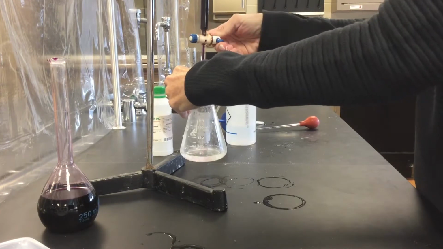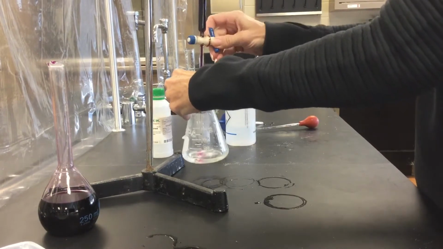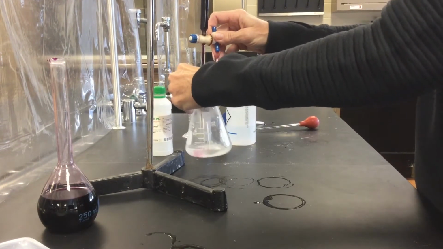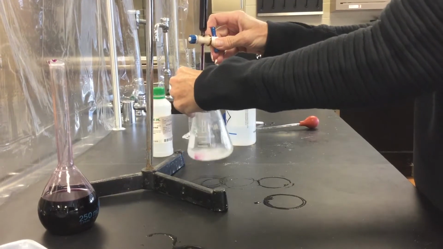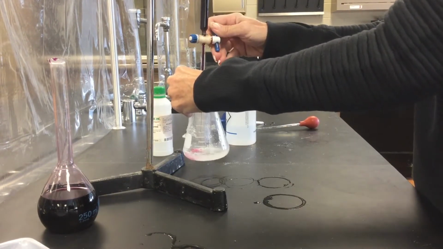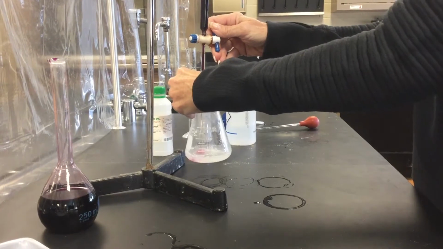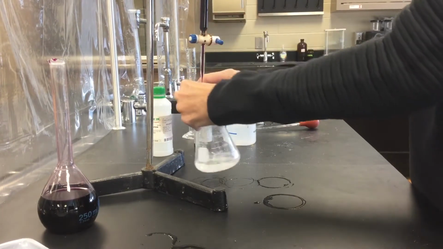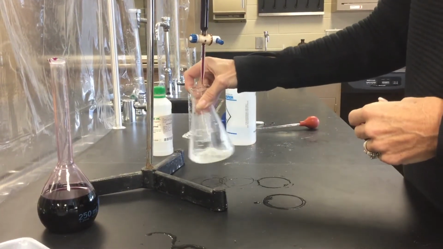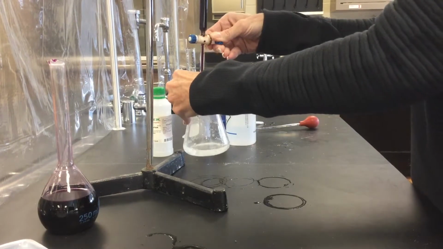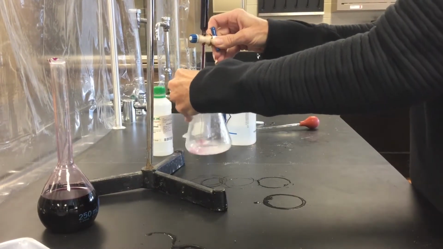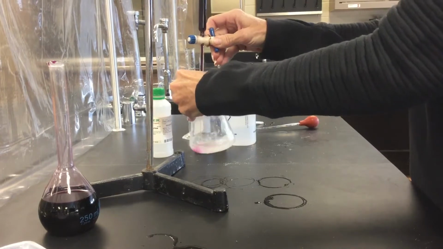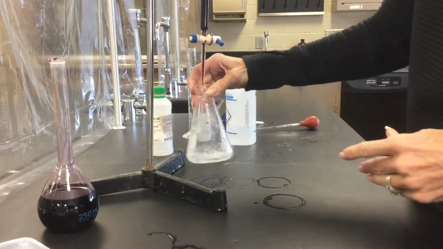now you can see we've got some bubbling going on here as the reaction's taking place. As the hydrogen peroxide is reacting with the potassium permanganate, we've got gas forming.